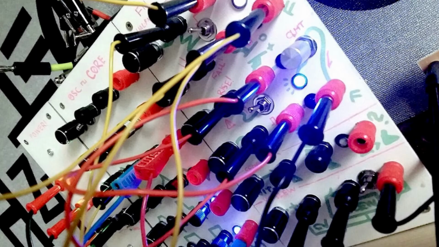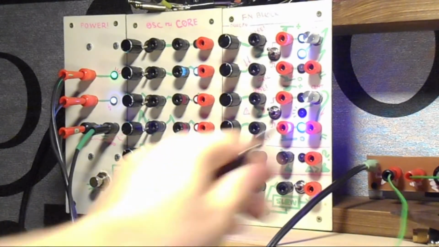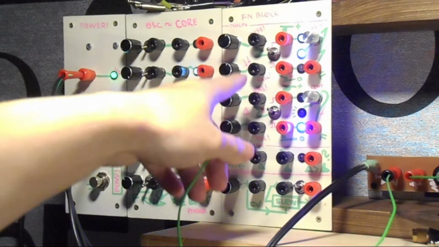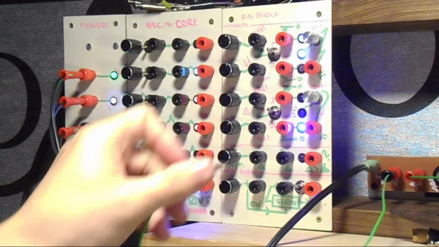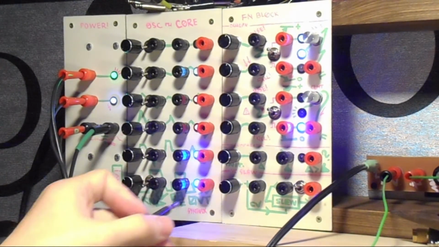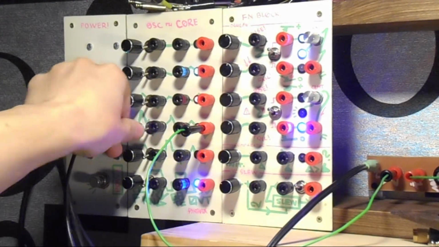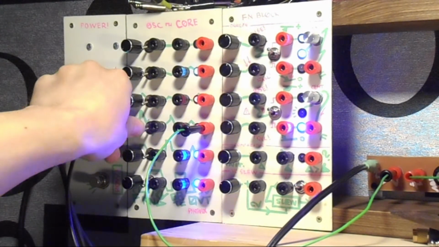Now let's check out this thing. Okay, so here we have our output, utility, and our two modules, the new one and the 6 oscillator core. Let's first hear what comes out of the oscillator core.